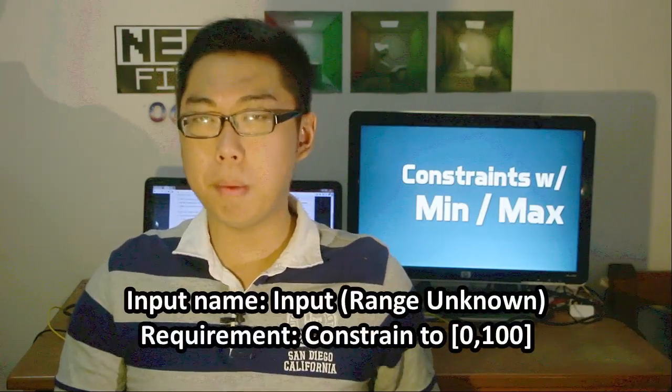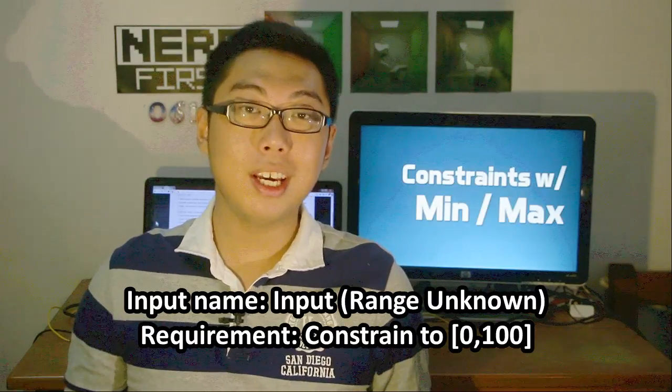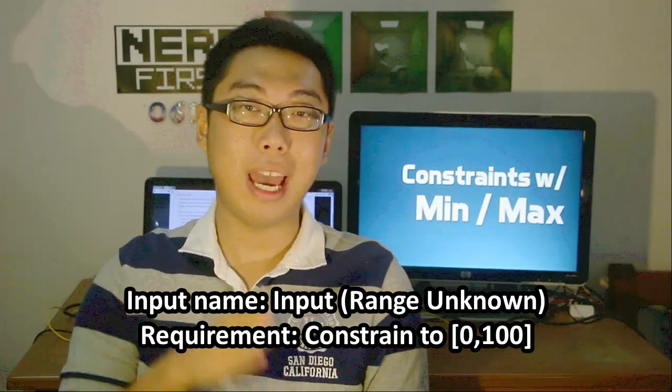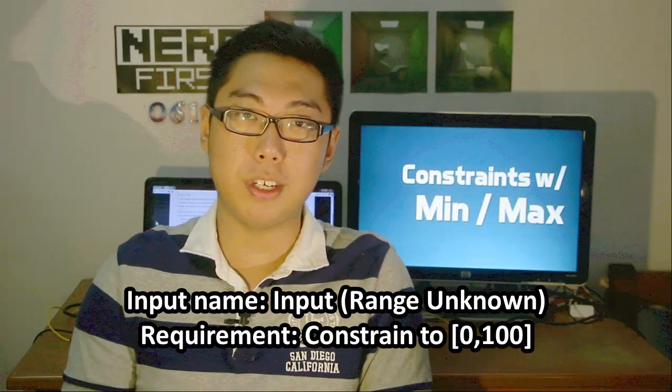Here's how this works. Now, let's say you have a variable called input and it can take on any value, right? You don't know what its minimum is, you don't know what its maximum is, and you want to actually constrain it to any number between 0 and 100. Here's how you can do that using just minimum and maximum operations.